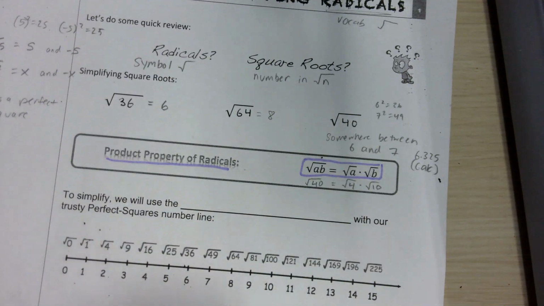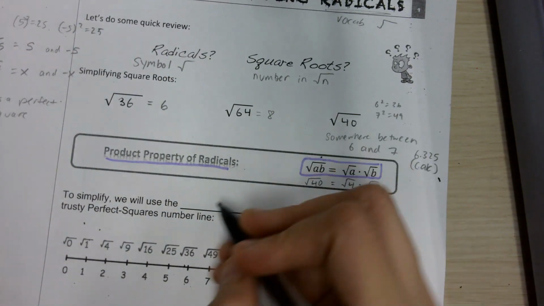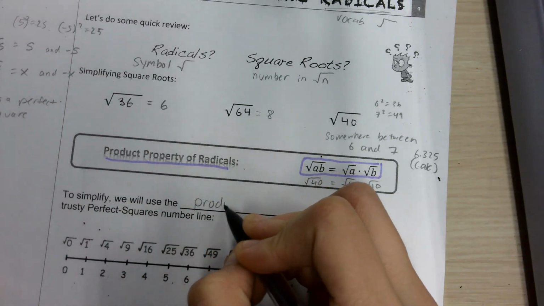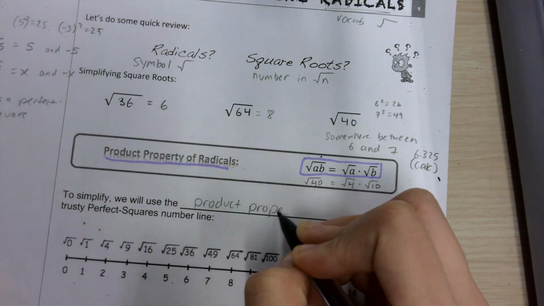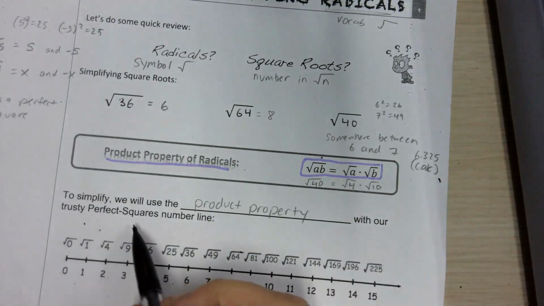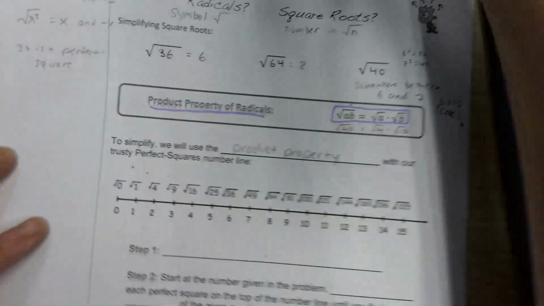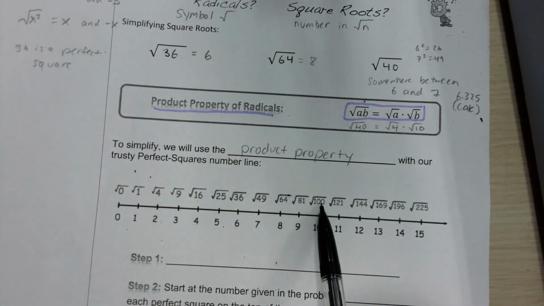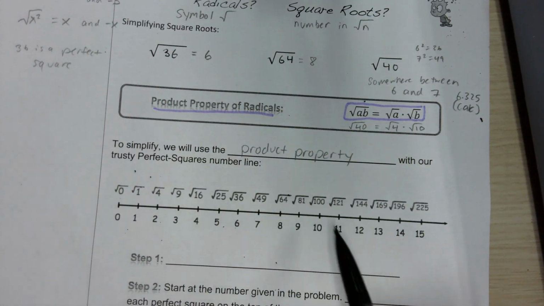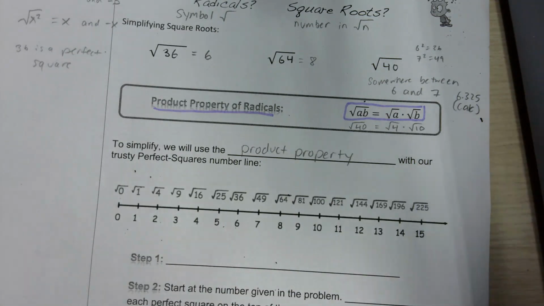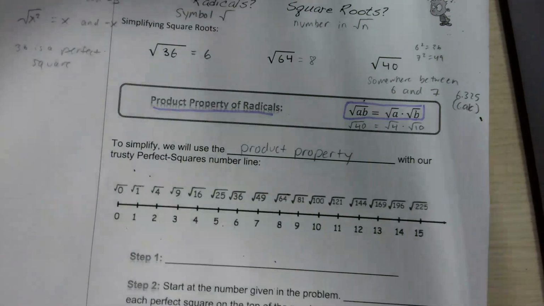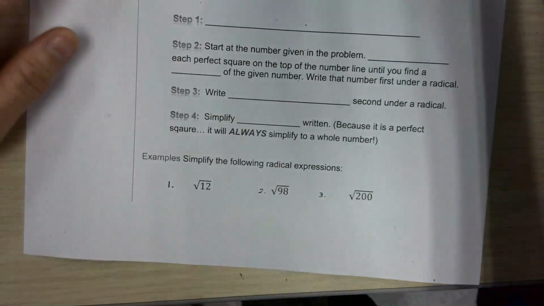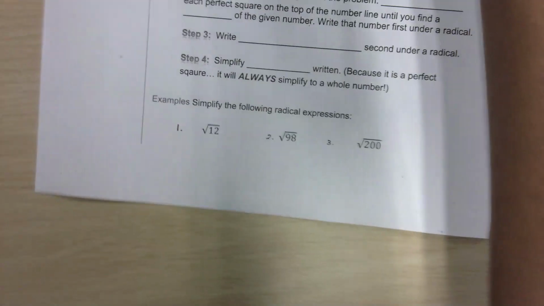But let's use this number line. So we will use the product property with our trusty perfect squares number line. So here is a number line. It just shows, you know, if I'm trying to figure out square root of 101, I know it's between 10 and 11. And a way to make this line is these 4 steps. But I'm actually going to go through some problems first and then come back so that we can contextualize why we're doing the number line.